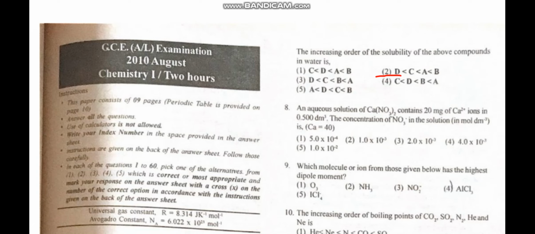So you have 20 milligram of calcium 2+ ions in 0.5 decimeter cube. First we'll find the moles of calcium 2+. If you find the moles of calcium 2+, then you can find the moles of NO3 minus. After that you can divide by the volume and take the concentration. So we'll find the moles.